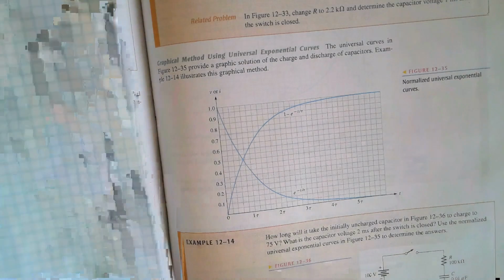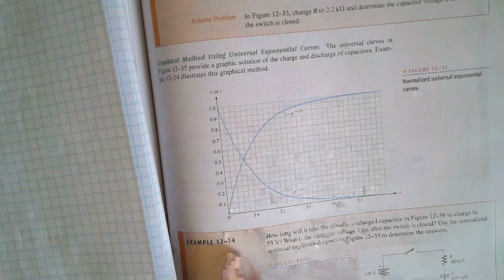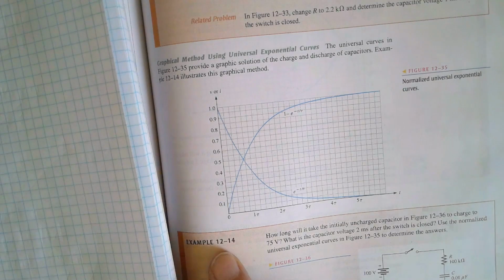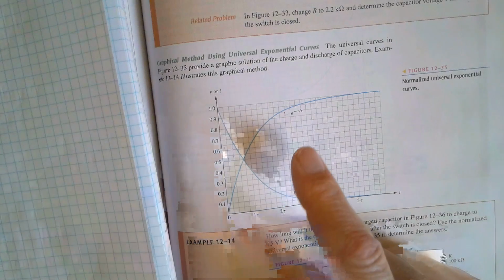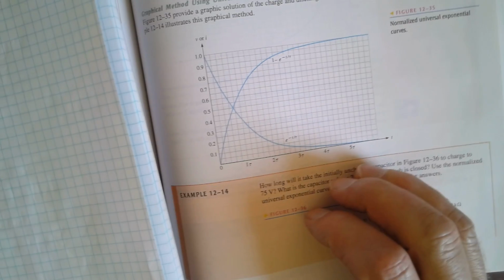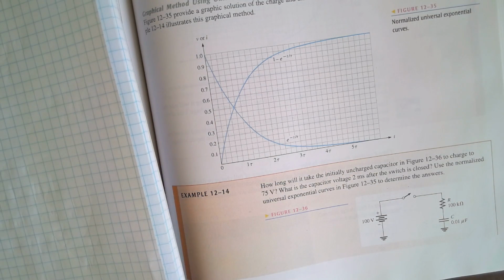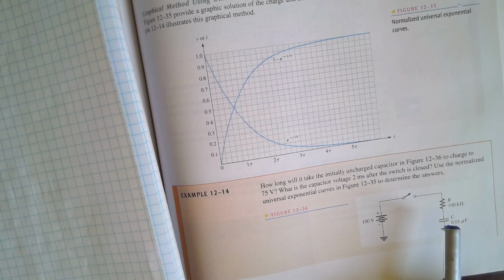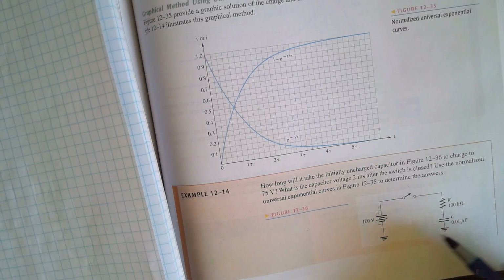Okay, so this one I'm going to do a little bit differently. Some people had questions about this one, example 12.14, and the reason I'm not going to do it on the board is because I want to be able to use this chart here. So it says, how long would it take the initially uncharged capacitor in this picture to charge to 75 volts?